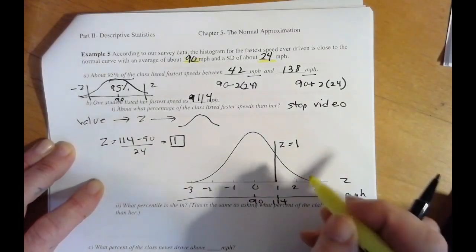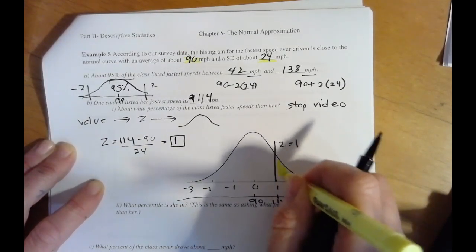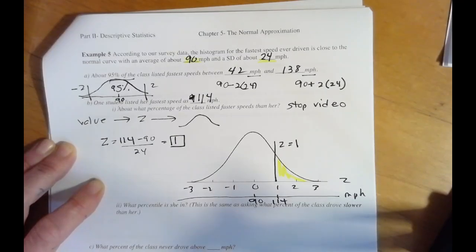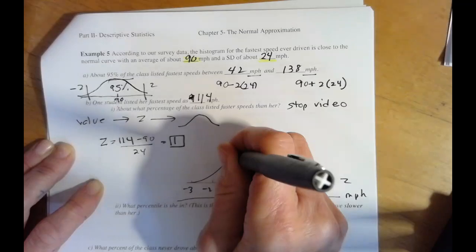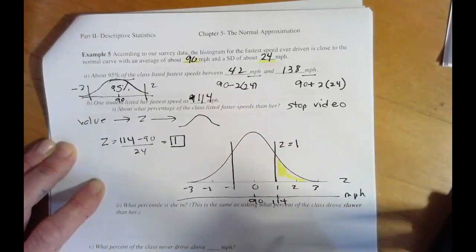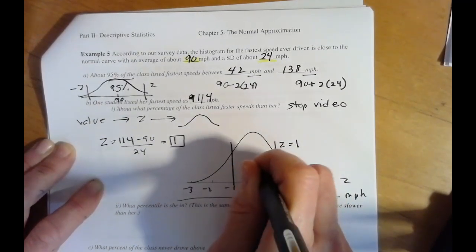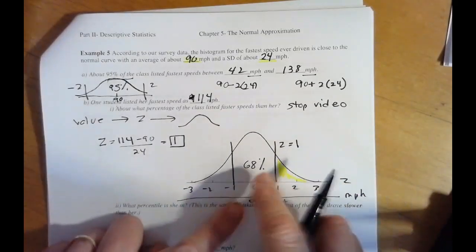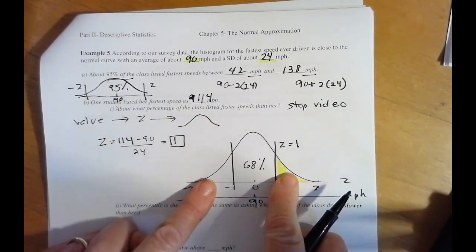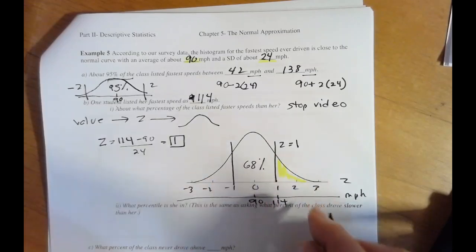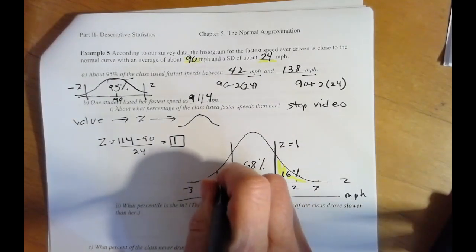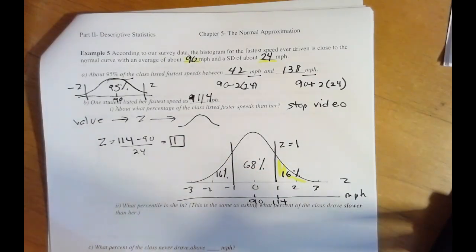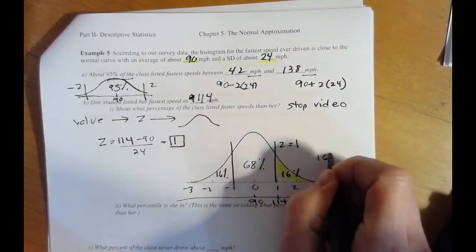So we just want this area faster right here. So how are we going to find that? Well, we know between 1 and negative 1, we should know this without even looking at the table, is 68%. We know the area of the whole curve is 100, so these two tails together would be 32, which means this area right here would be 16%, and this area would be 16%. So that's our answer, 16%.